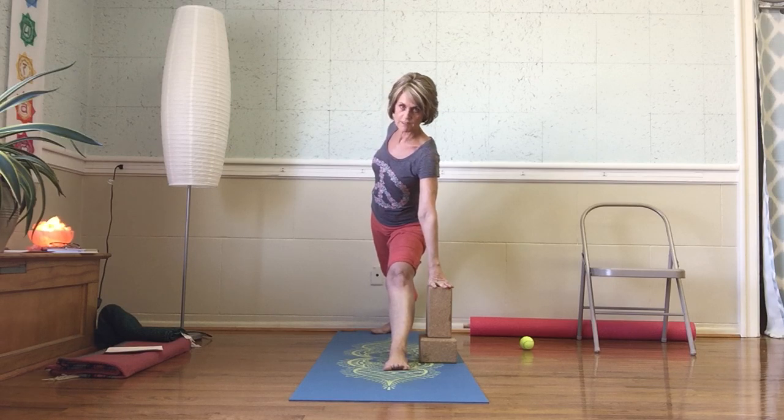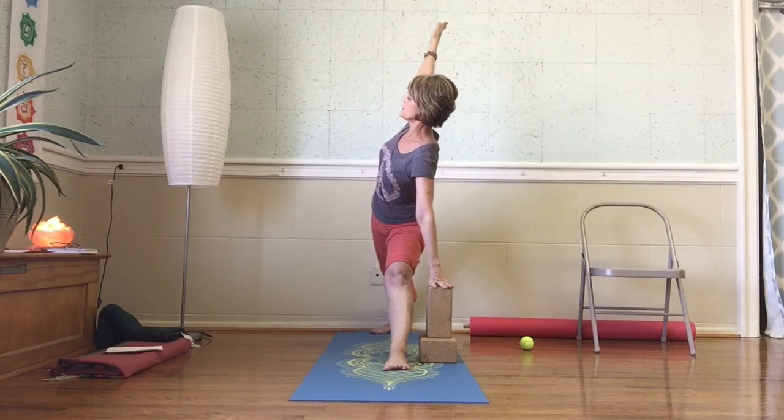Now squeeze your quadriceps to the bone. Spin your right ribs back, left ribs forward. Add the top arm.